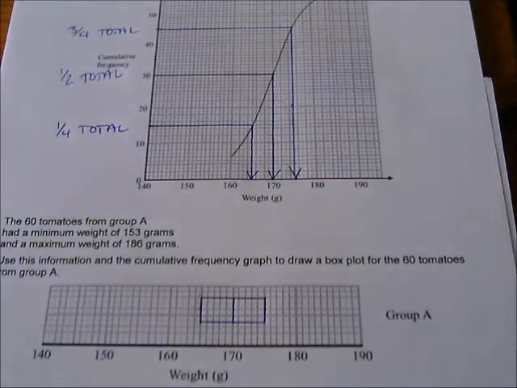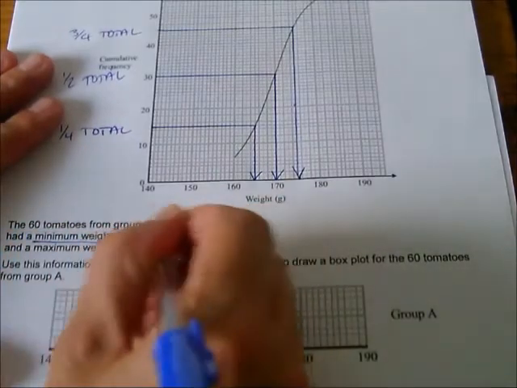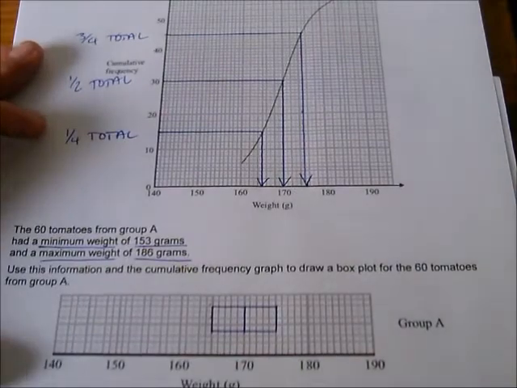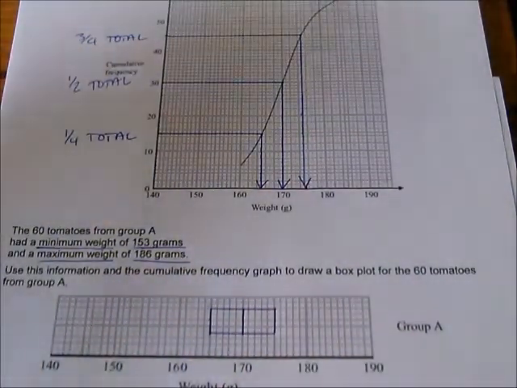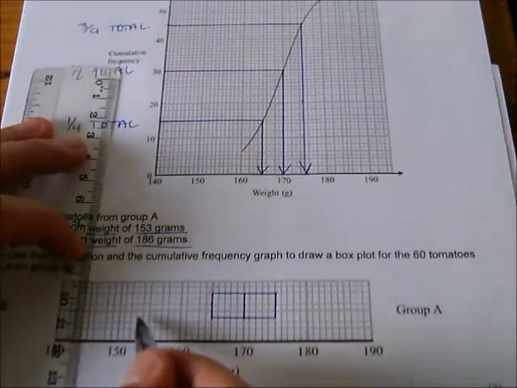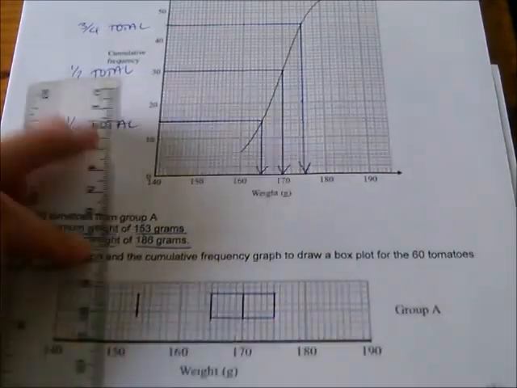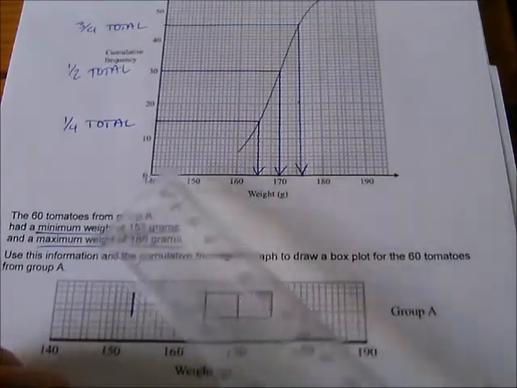And now I need to do the whiskers. Now this is something that they sometimes do on exam questions, and it makes a bit of sense. They tell you the minimum weight and the maximum weight separately. So you do need to read the information. The minimum weight was 153, so I'm going to go to 153 on my scale here and draw a 4th line, and then I'm going to go to 186 for my maximum weight.